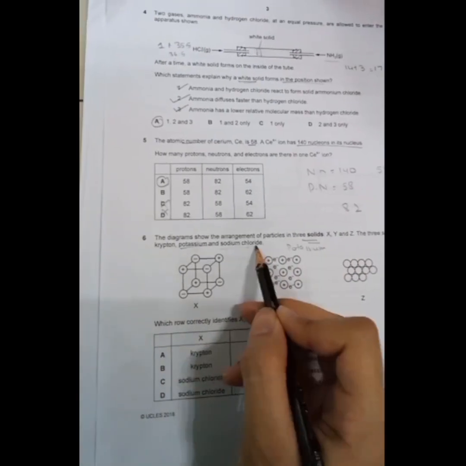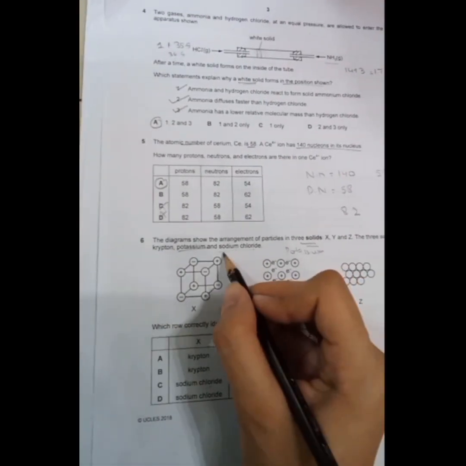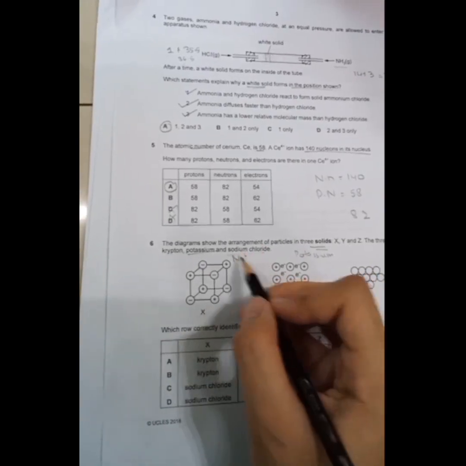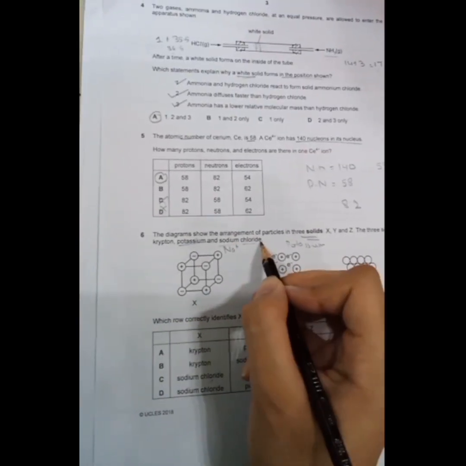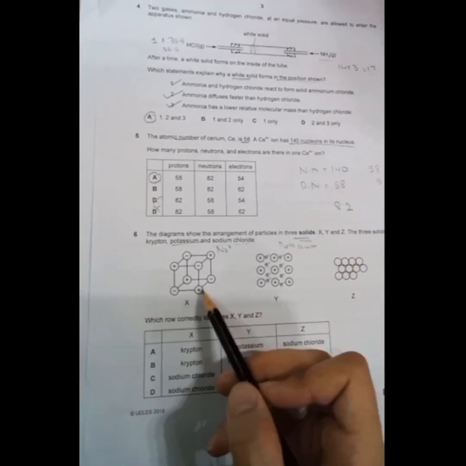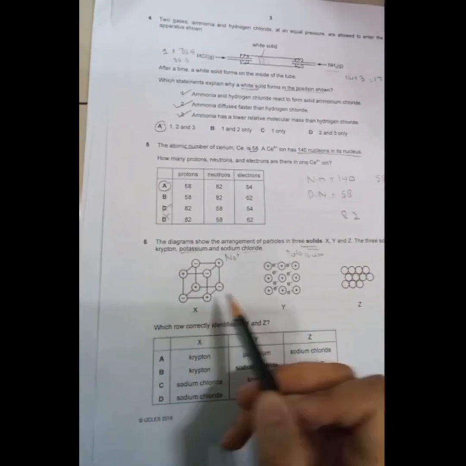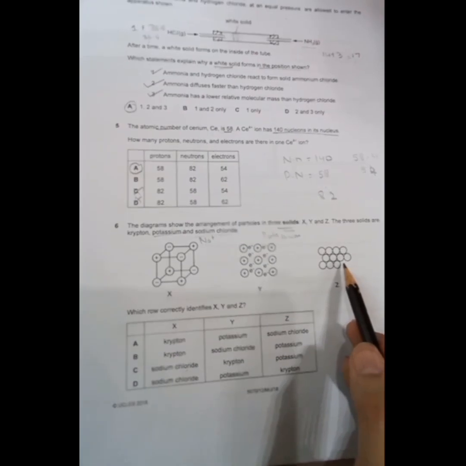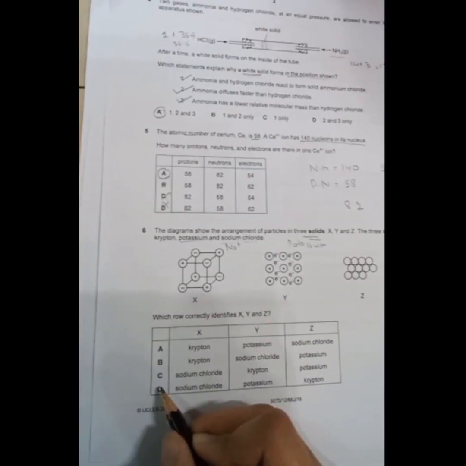Now, sodium chloride is an ionic salt. Why? Because sodium is Na+, and this is a metal. This is a non-metal. So metals and non-metals do ionic bonding. So this looks like a lattice. So X is going to be sodium chloride. Y is going to be potassium, and Z is going to be krypton. Because this is like a simple molecular structure, it's going to be 6D.